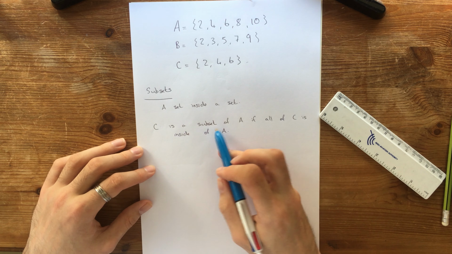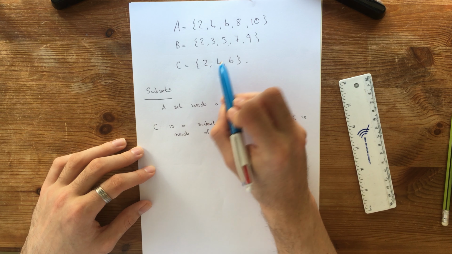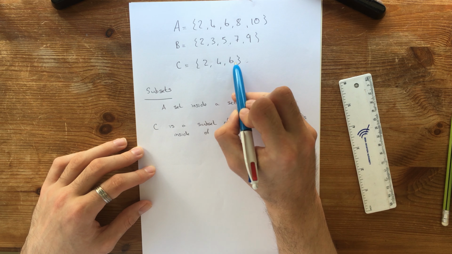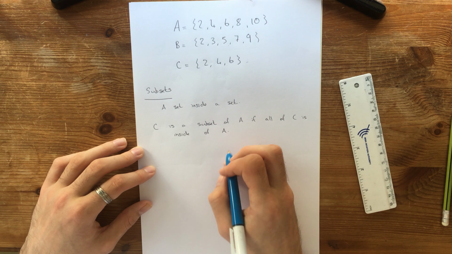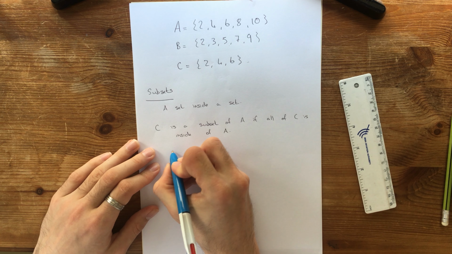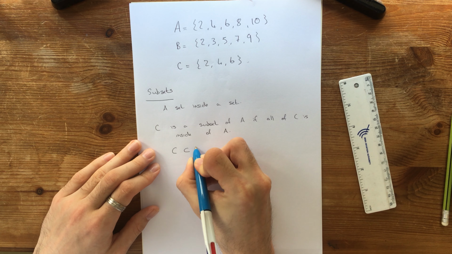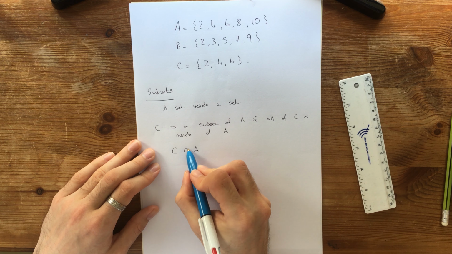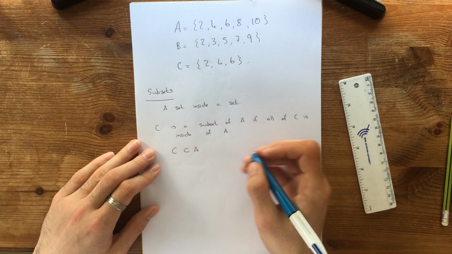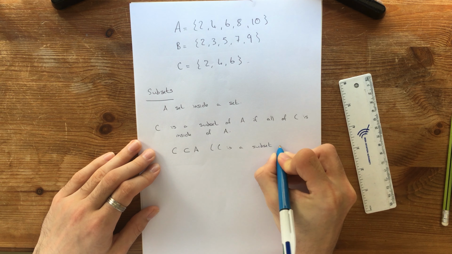So let's just check that out. C is a subset of A if all of C is inside of A. So is all of C inside of A? 2, 4, and 6, are all of them in there? Yes, they are. We don't care about the 8 and 10. We're just thinking about the smaller part, 2, 4, 6. We can see 2, 4, 6 up there. So how we draw that in notation is we can say C subset A. That just means C is a subset of A, and it's like a sideways U is how I describe it.